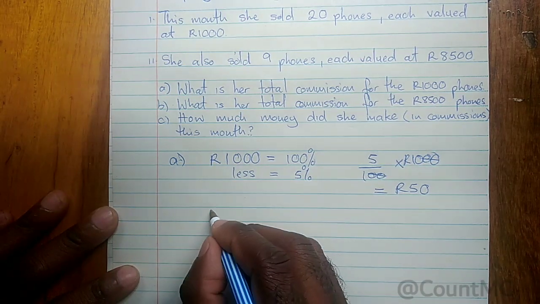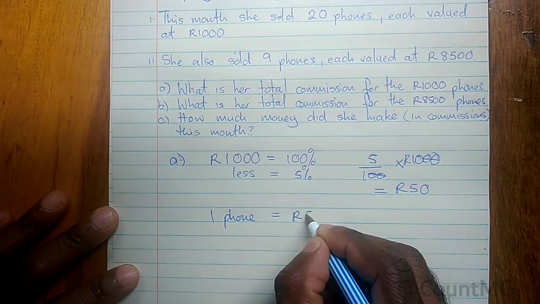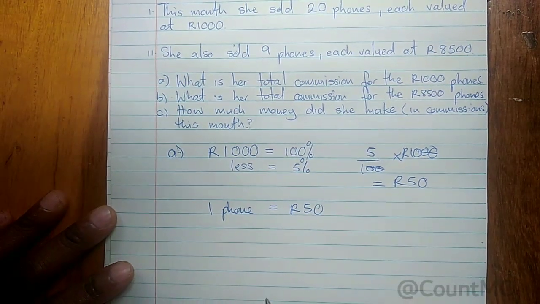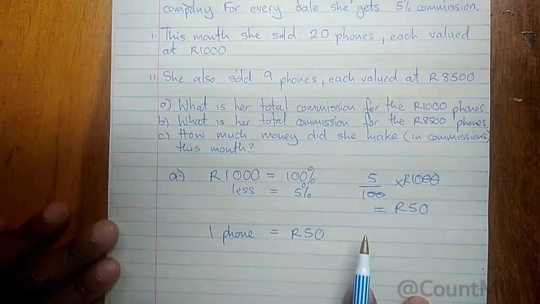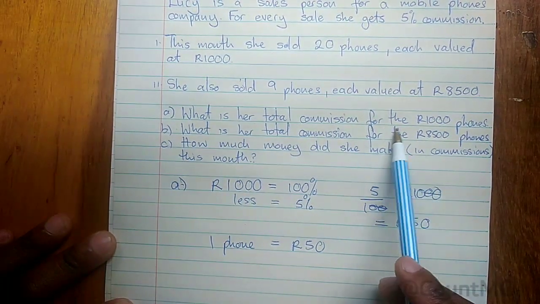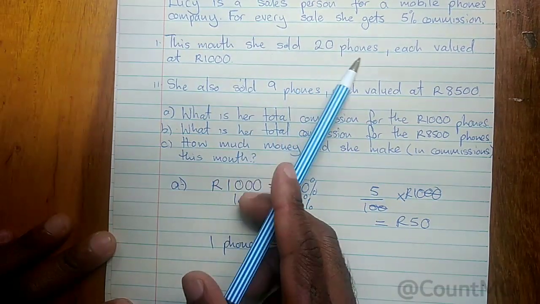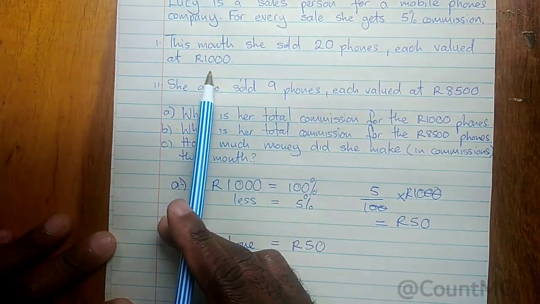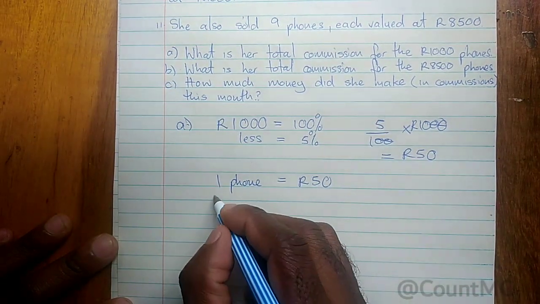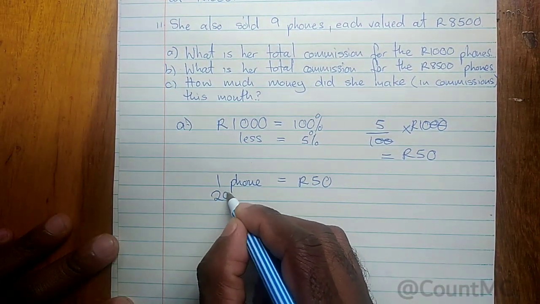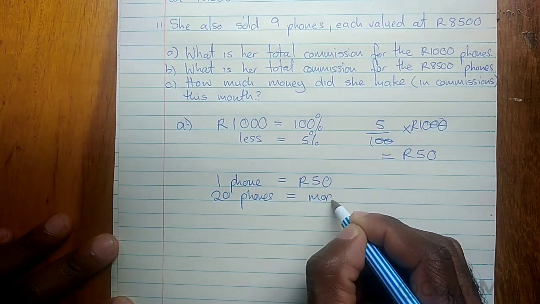So we say one phone is equal to 50 Rand. So Lucy is getting 50 Rand for one phone. However, what is the commission for the 1000 Rand phones? She sold 20 phones valued at 1000 Rand. So one phone will give her 50 Rand and 20 phones will give her more.